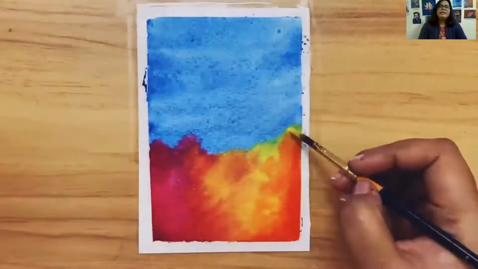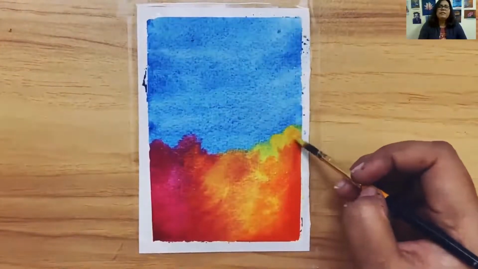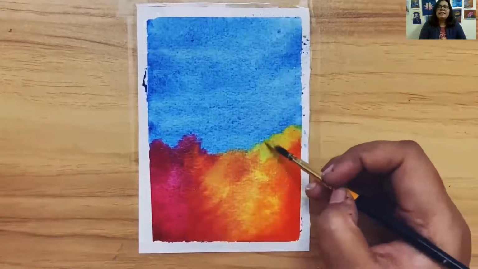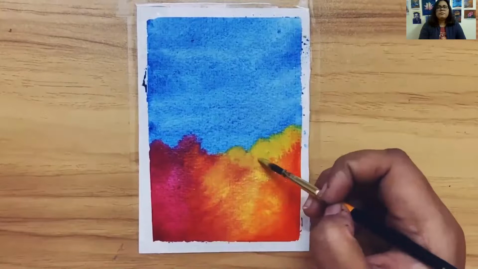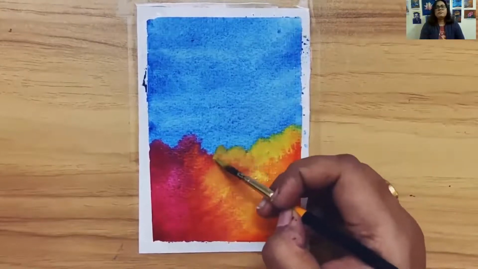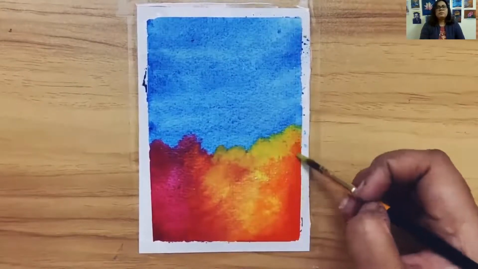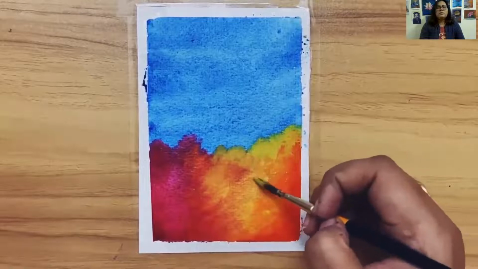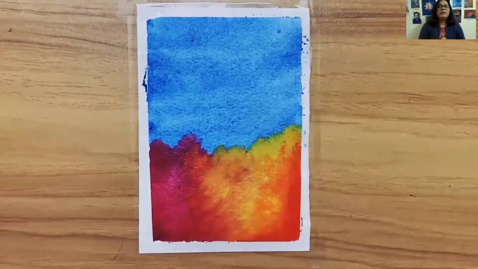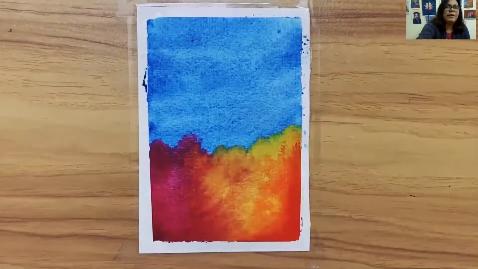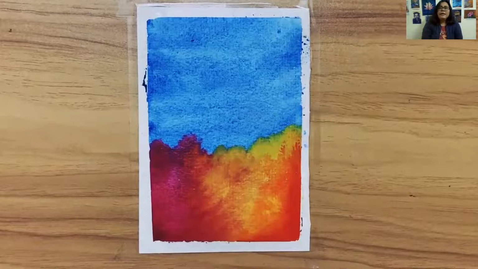I'm just repeating it again and again for you so that you can see how we are using the light color to create this cloudy portion. See, it looks like fluffy clouds. Okay, blue background and some fluffy clouds like this. So everybody, this will take you a bit of time. Be active and complete it nicely.